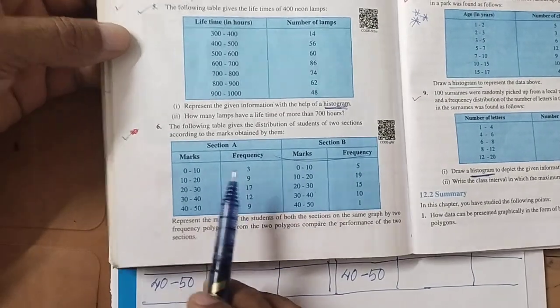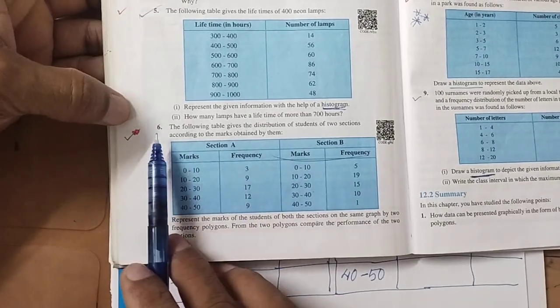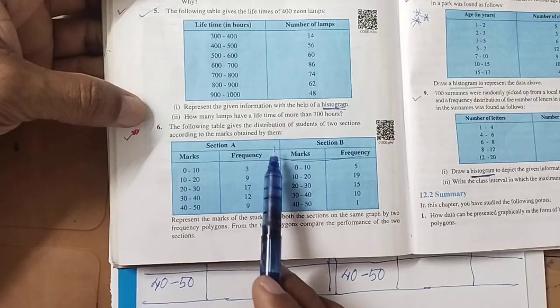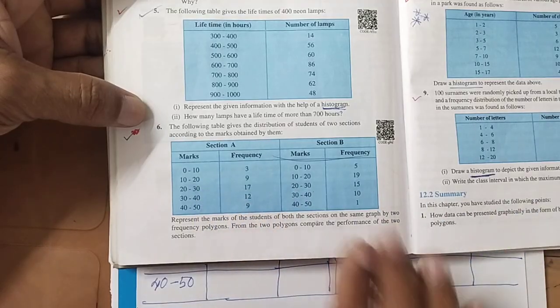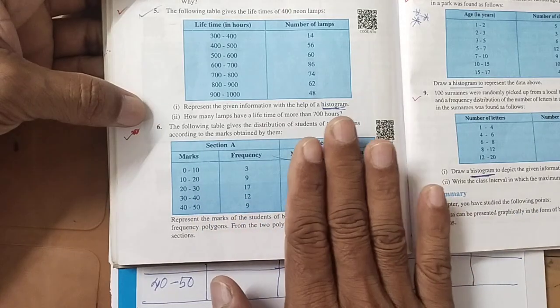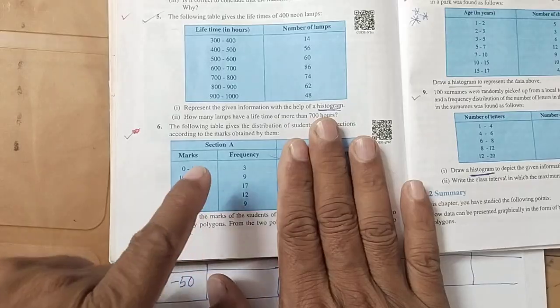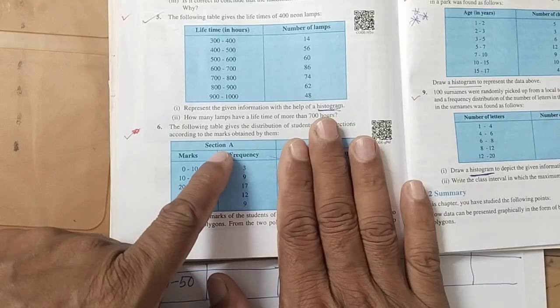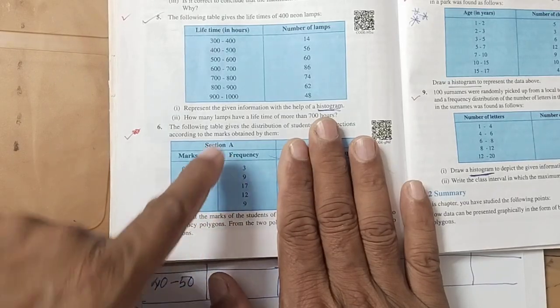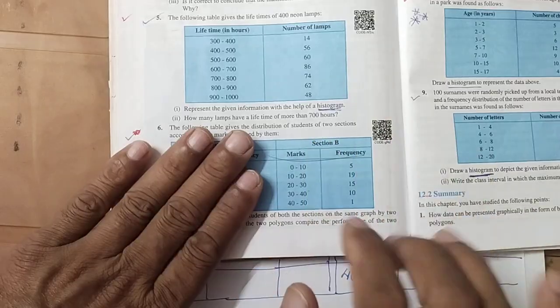Same again, exercise 12.1, question number 6. This is the data given. The data is like this for two different groups, something about marks, I think. One is for section A, another is for section B.